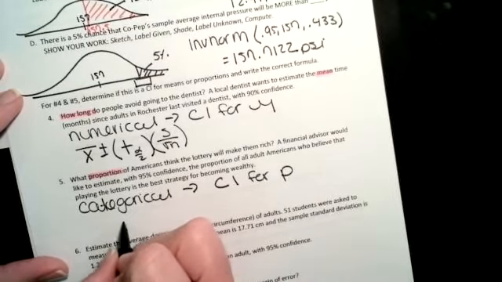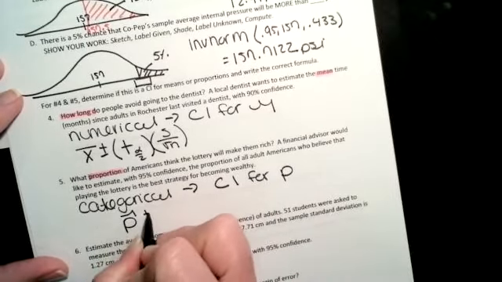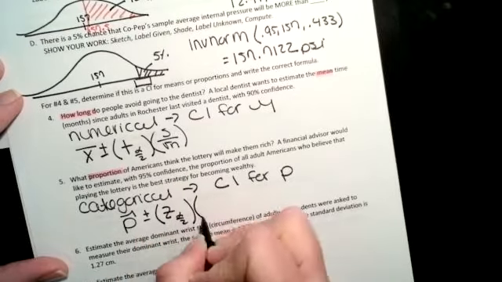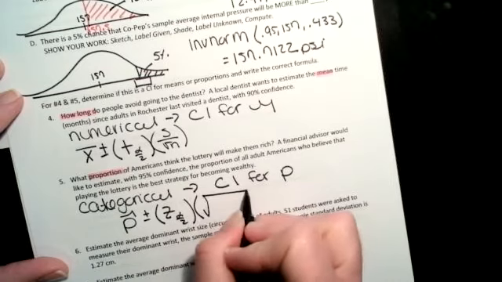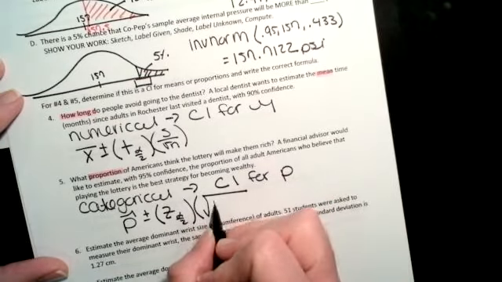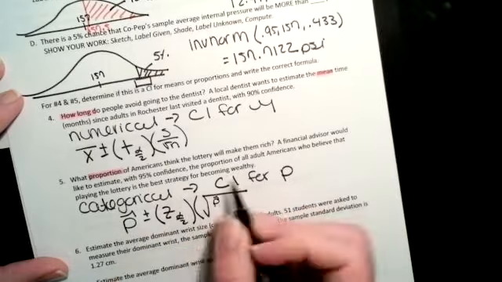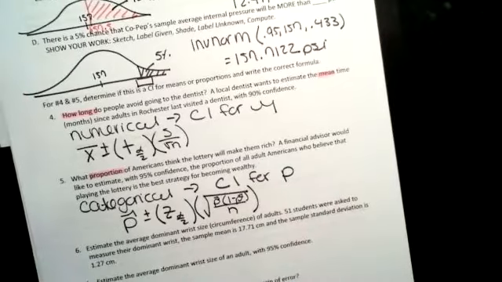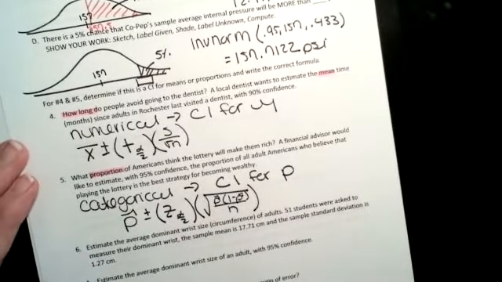Okay, so my formula is p hat plus or minus. Remember, this one is a z curve at alpha divided by 2 times my standard error. So my standard error here, I have to remember, do I use p hat or p? You actually use p hat. It's the same as the center. Square root of p hat times 1 minus p hat over n. There it is. There's my formulas.